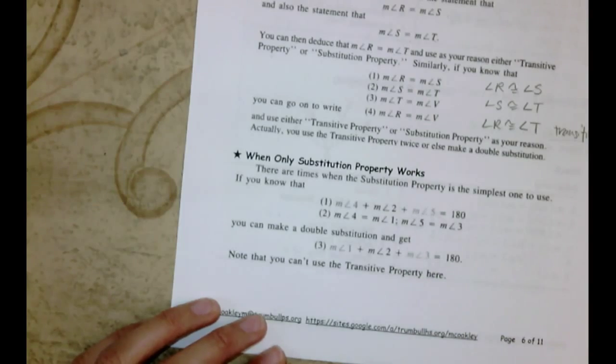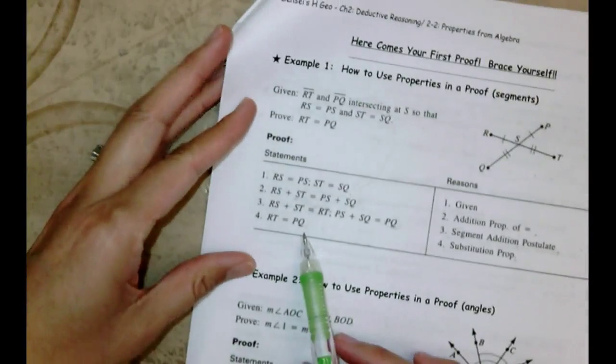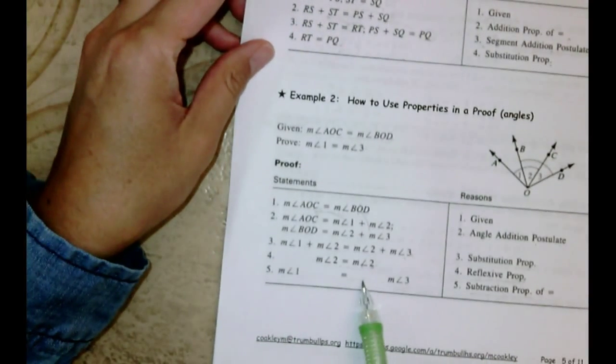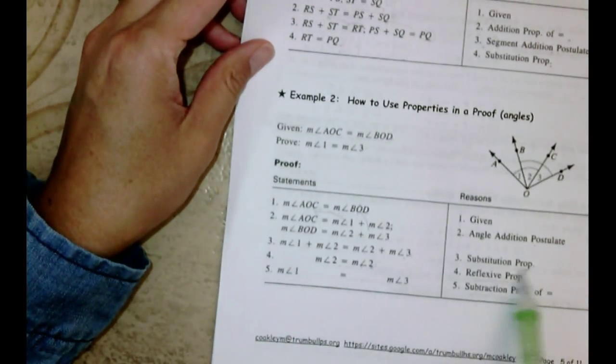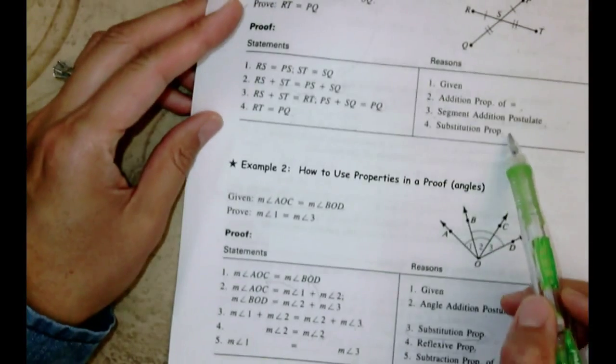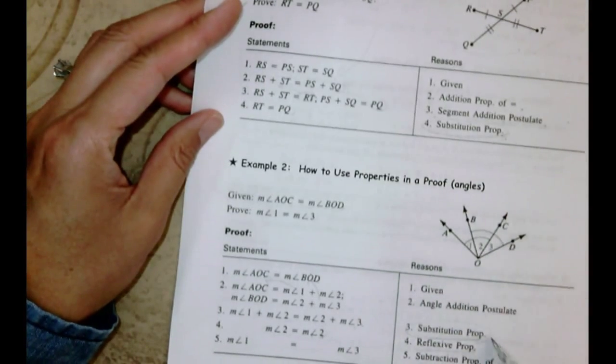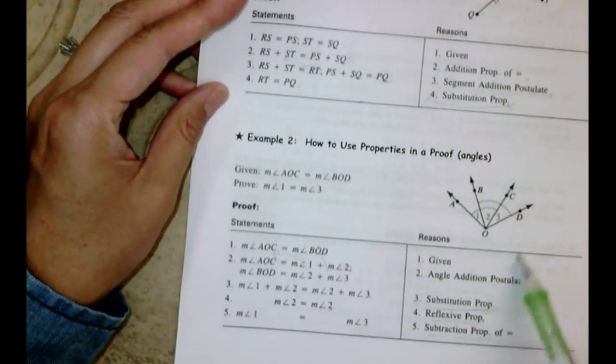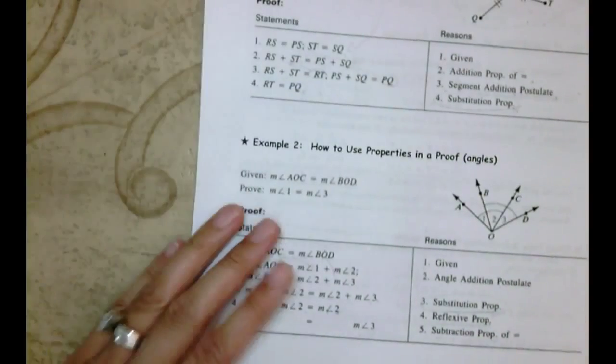Now the proofs in the previous page, these ones, and these ones, this substitution property and this substitution property. These are double substitutions. You remember I said these are double substitutions. It only works for substitutions.